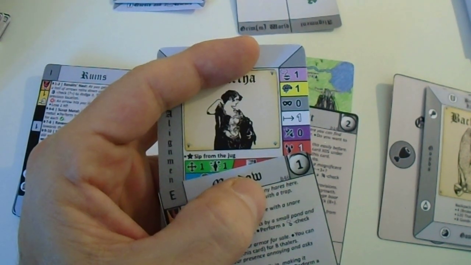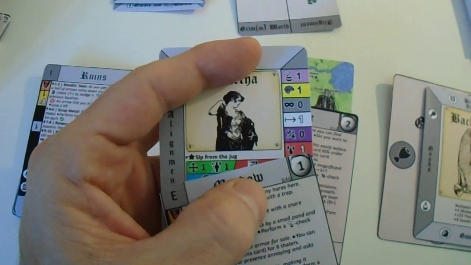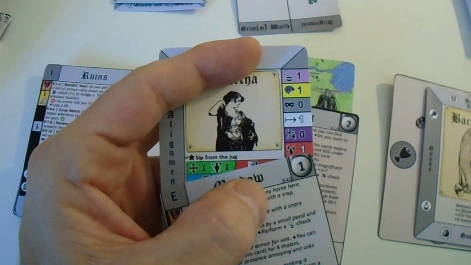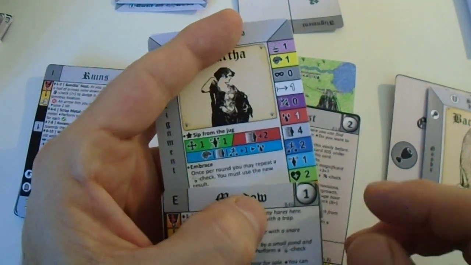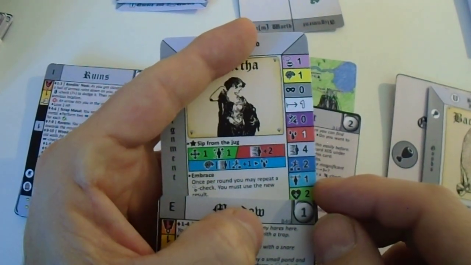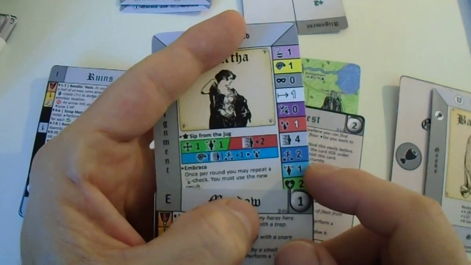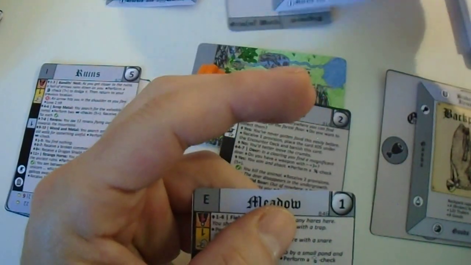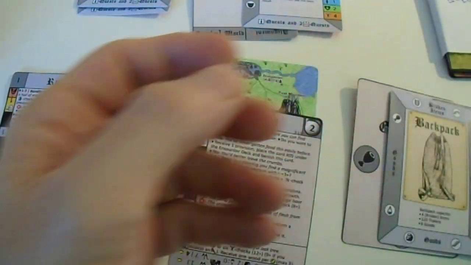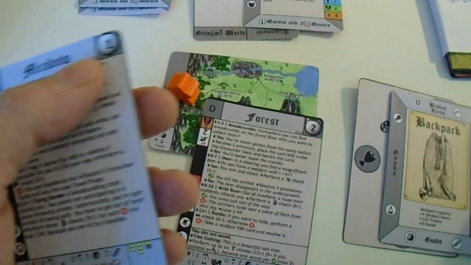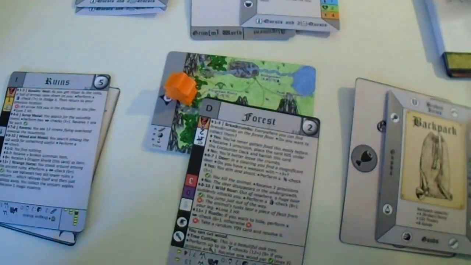Reaction is between agility and regeneration. So this is regeneration, this is reaction. So she has a reaction of 1, plus what you draw from the event deck, like in Sleeping Gods, for example. It's the same system. So she has a 2.